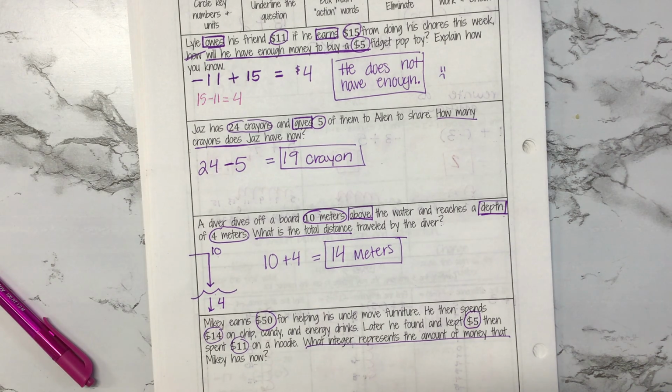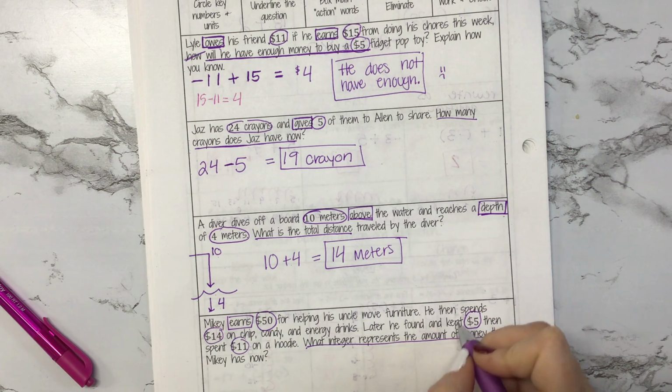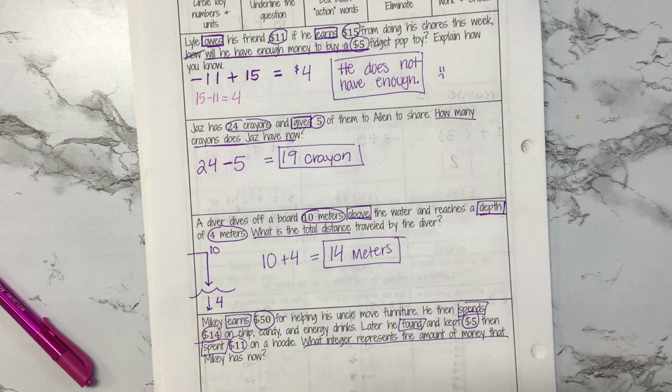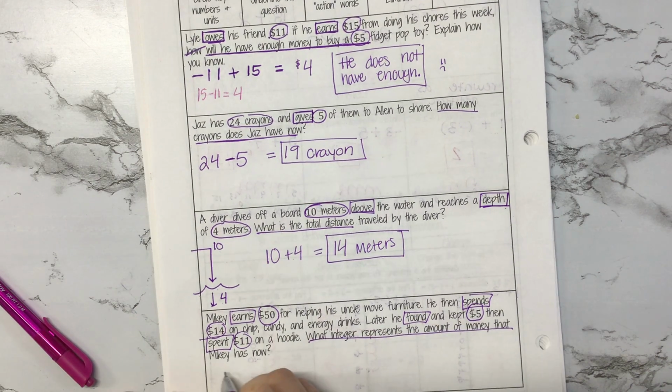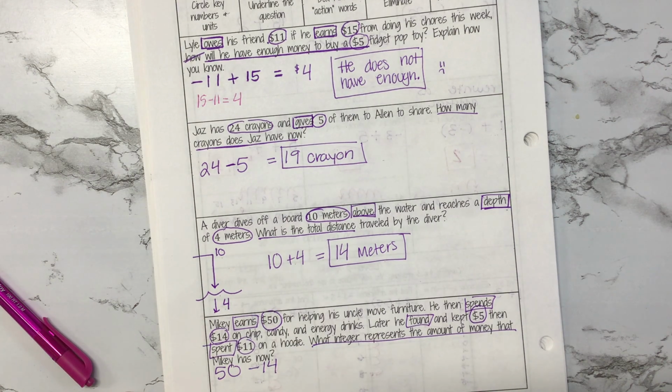Okay, so action words: he earned $50, then he spends $14, then he found and kept $5, and then he spent $11. So we're going to start with 50, then he spent 14, minus 14, then he got $5, then he spent $11.